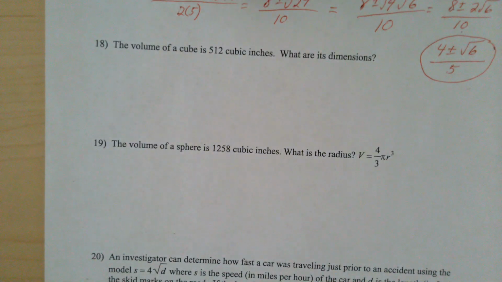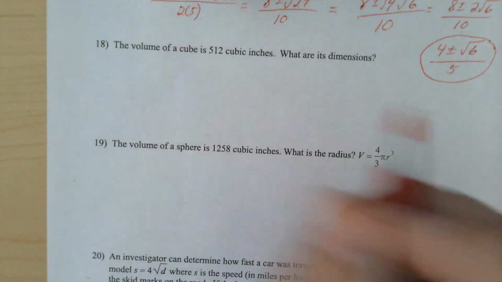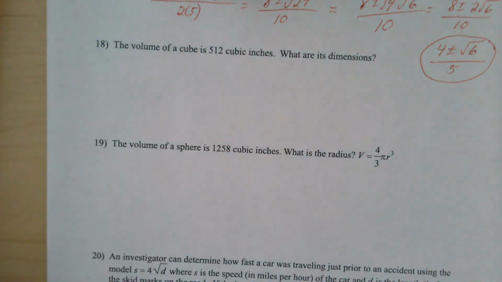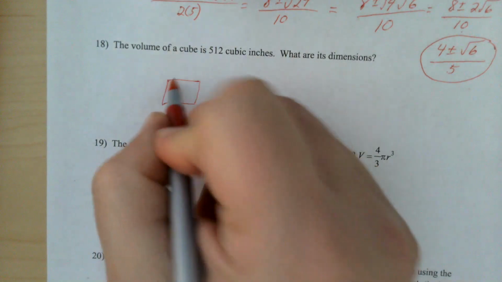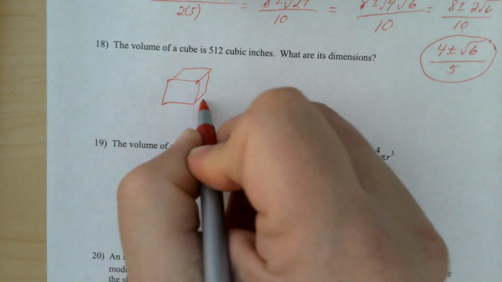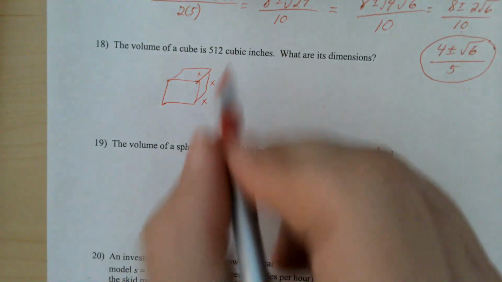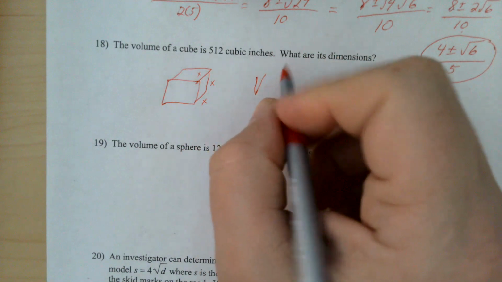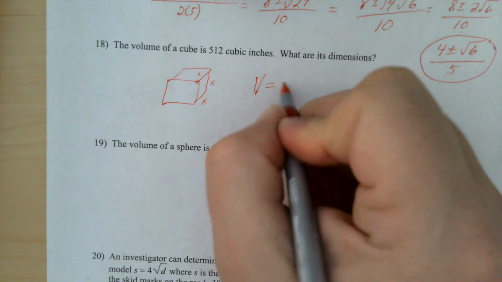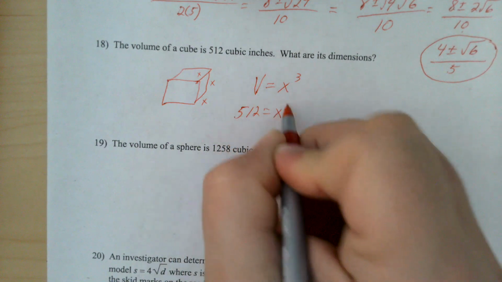We're dealing with a cube with a volume of 512. All you have to do is take the cube root. So all we're going to end up doing is finding the dimensions of that cube. So here's my cube. A cube has all sides being the same. So I'm just going to ask the calculator, what is the cube root? So I'll set this up as an equation.